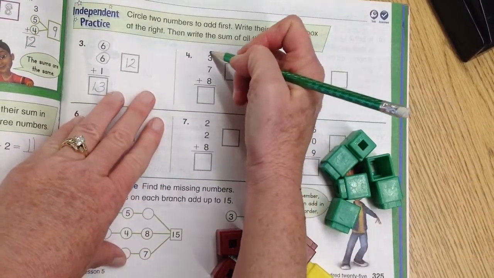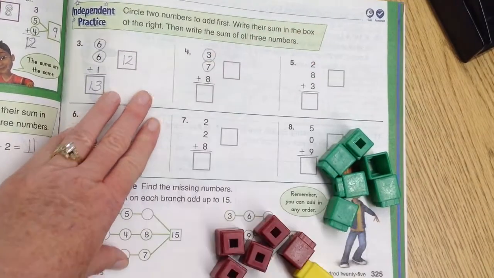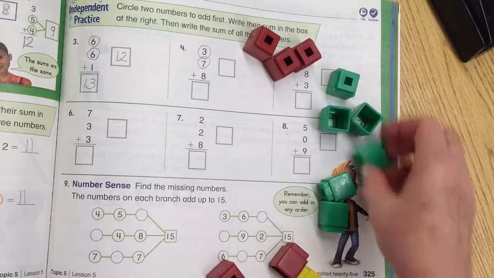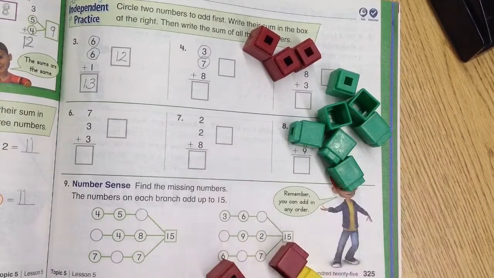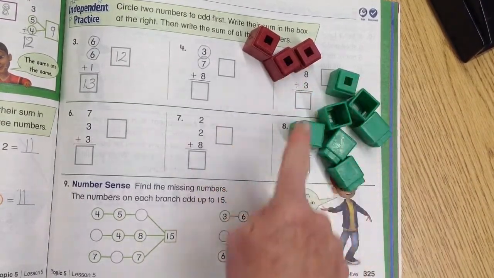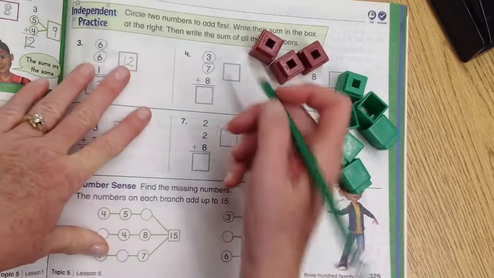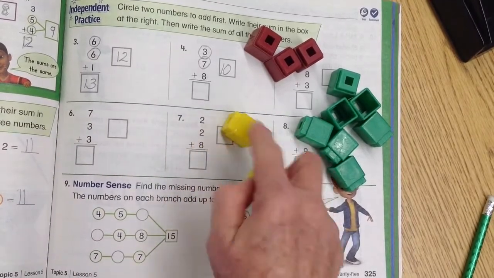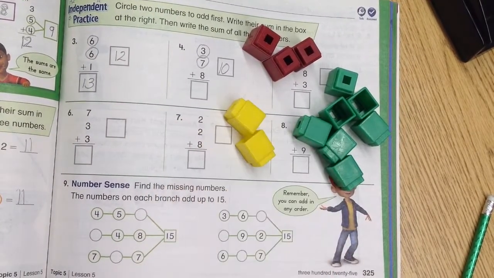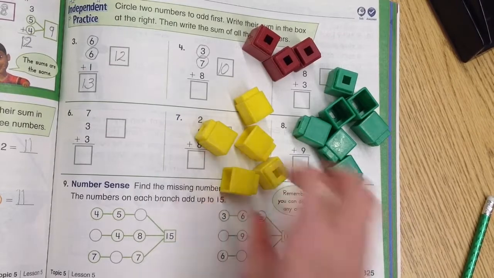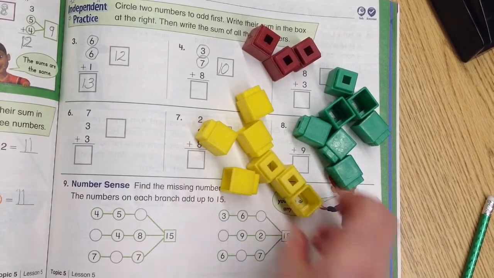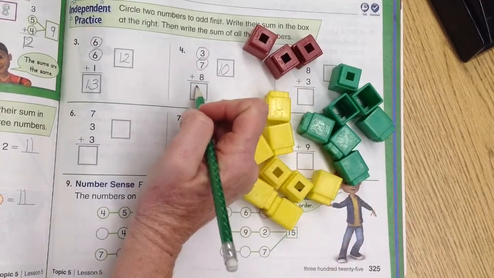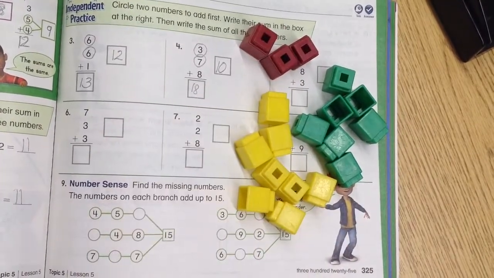Oh, let's go ahead and do the top 2 again. I like to do that, I guess. 3 plus 7. So there's 3. 1, 2, 3, 4, 5, 6, 7. 3 plus 7. We have 7, 8, 9, 10. So that equals 10. And then I'm going to bring in 8 more. So that's 10, 11, 12, 13, 14, 15, 16, 17, 18. 10 plus 8 equals 18.